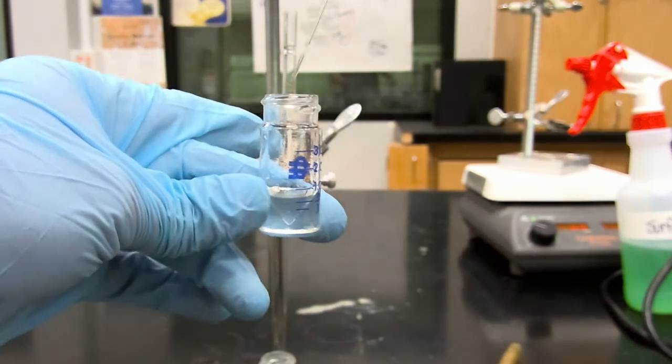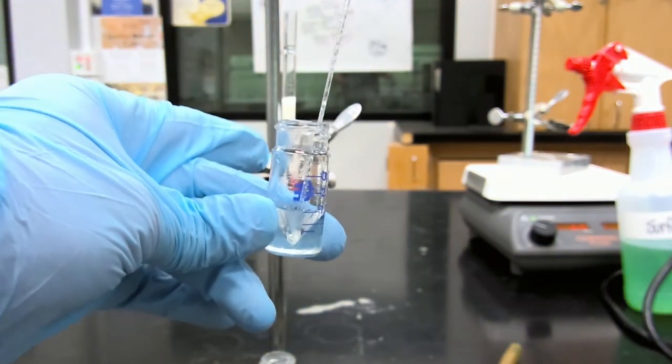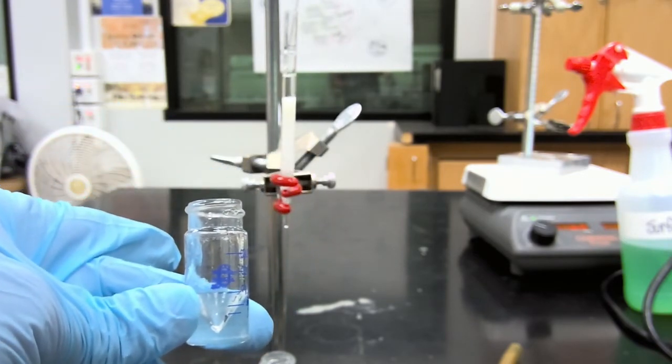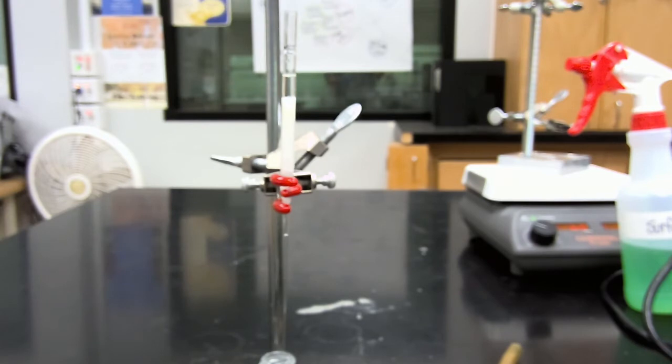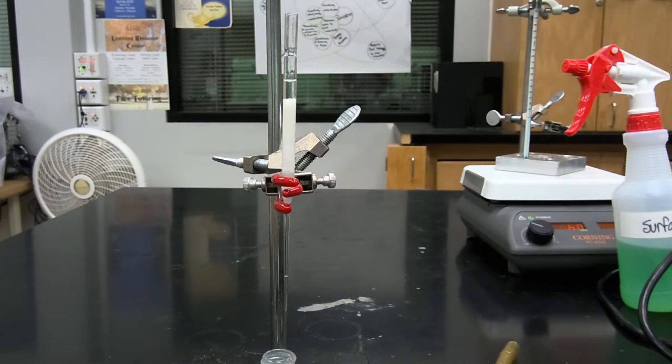Now we're going to add that mixture again to our column. And we're going to allow our product mixture to continue to elute. We're going to repeat this rinsing process for a total of 2 total times.